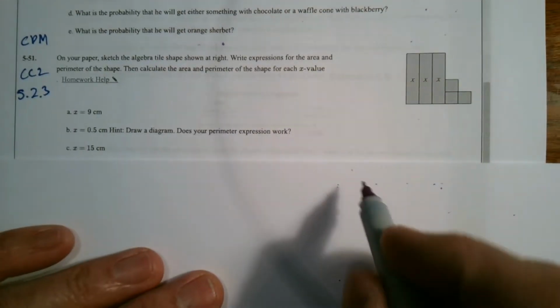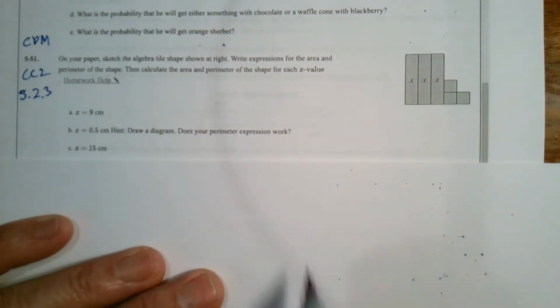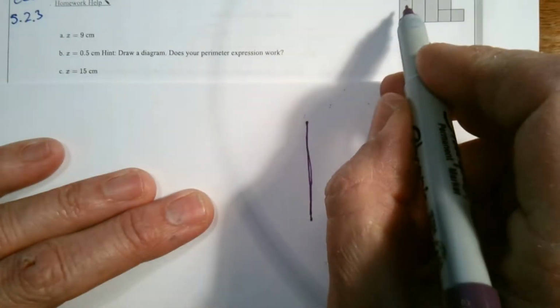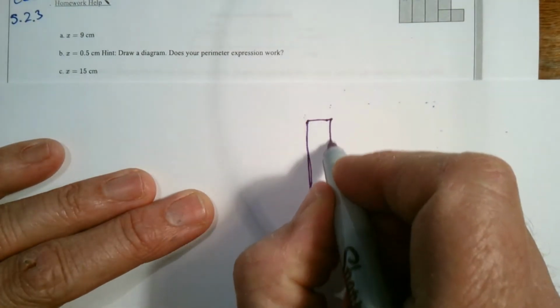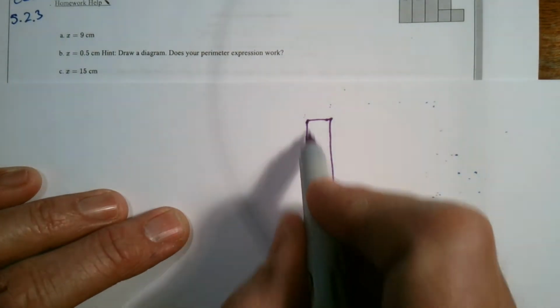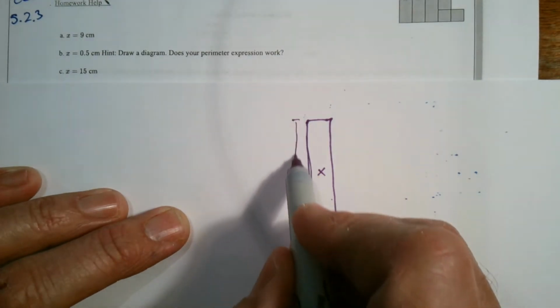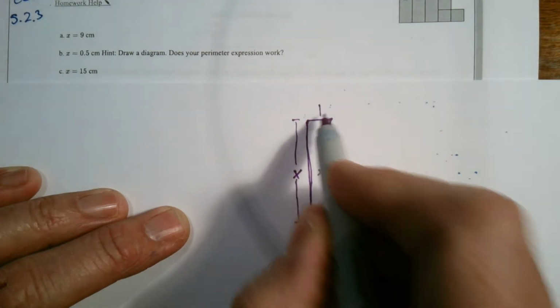So I'm going to go ahead and draw this so that we can have a better visual of it, and I can mark it up and it's a little bit bigger. Remember algebra tiles, these are the x tiles. The x in the middle means it has a length of x, and then it's got a width of 1.